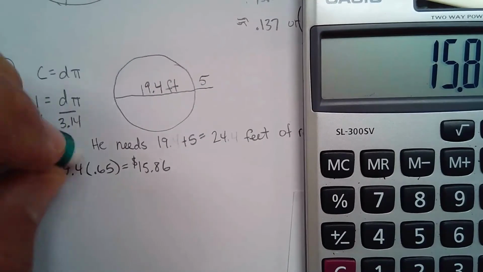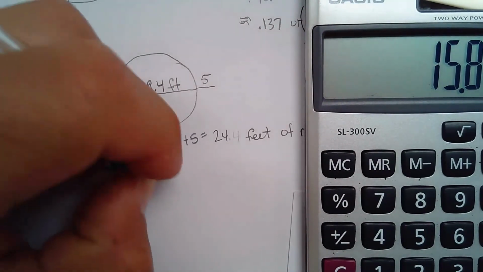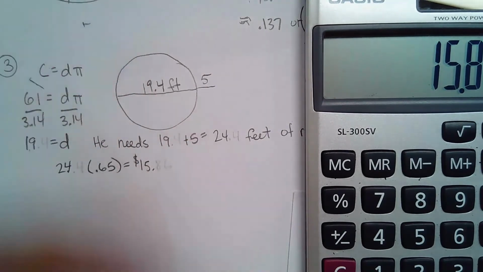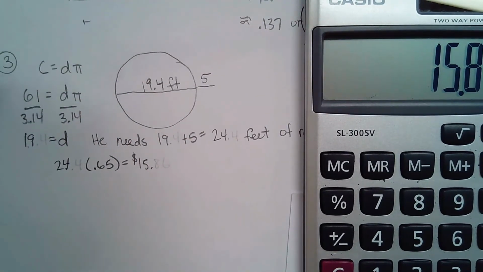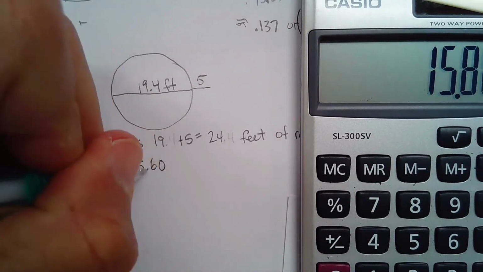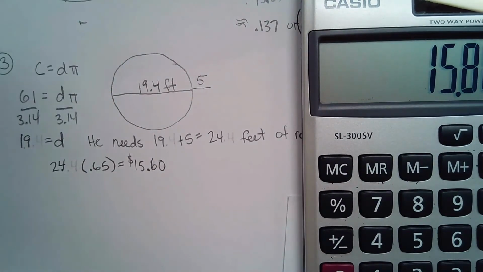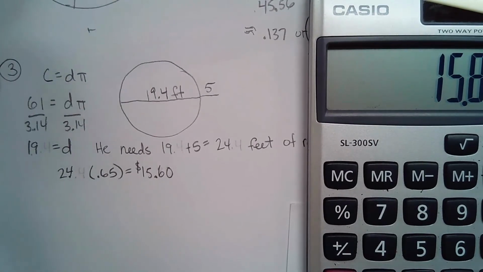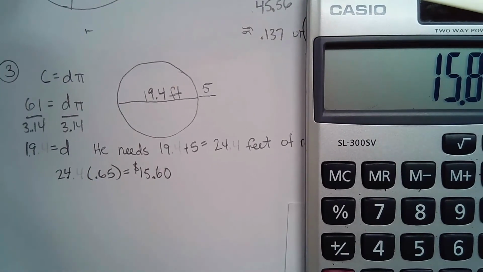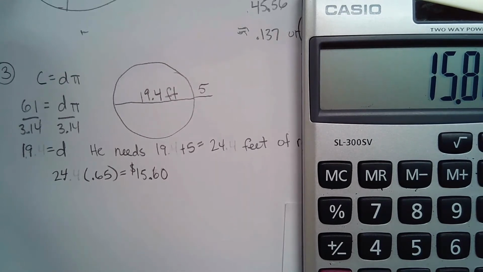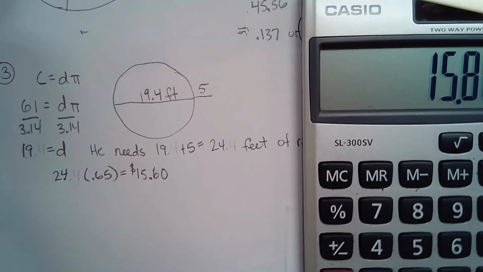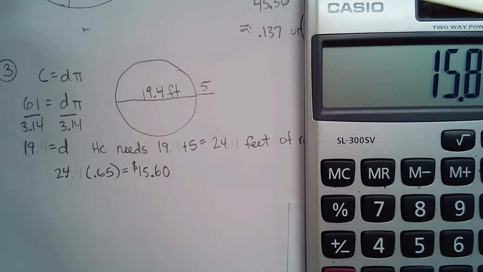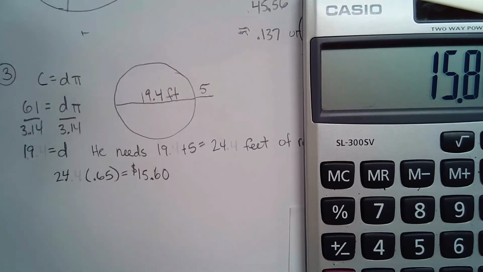And so 24 times 0.65 would be $15.60. So it's a little bit less precise, but that's fine. I guess it kind of makes sense. How much rope do you need? I need 24.4 feet. And they're thinking, what? How many feet do you need? You say 24, although this would be a little bit short. I see a case for either answer, $15.86 or $15.60.